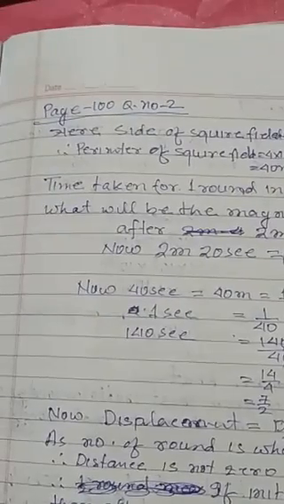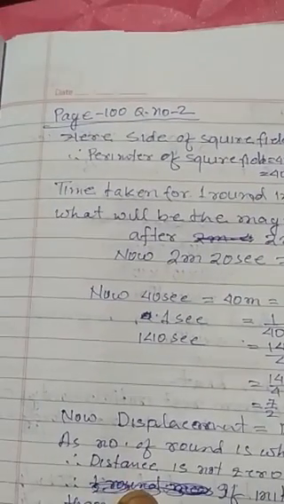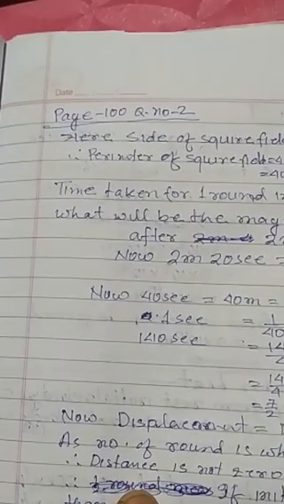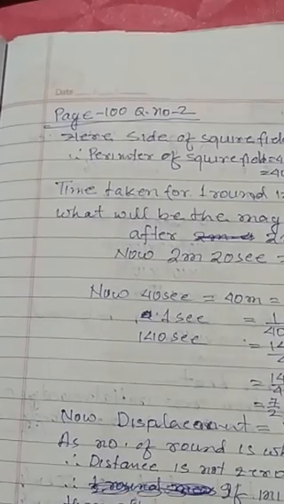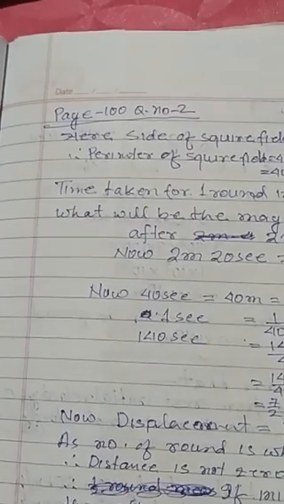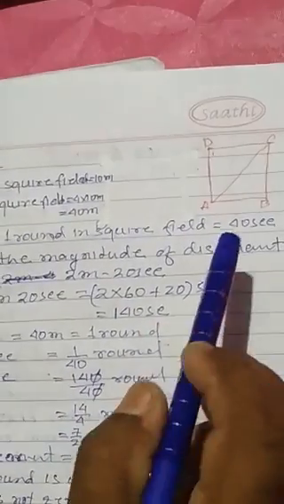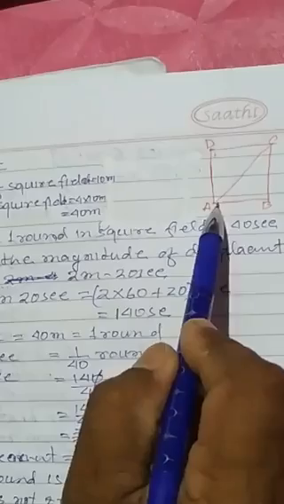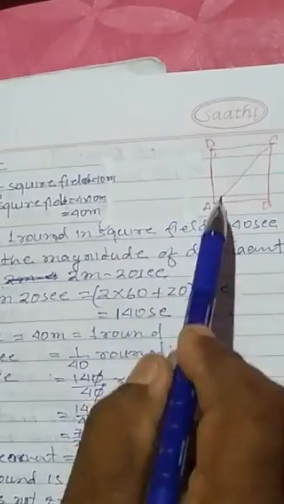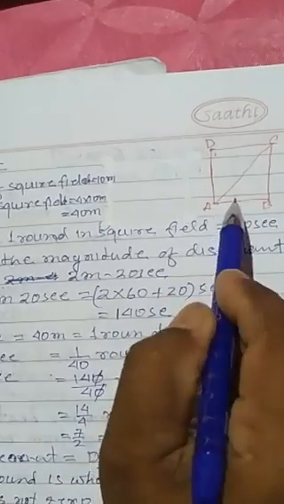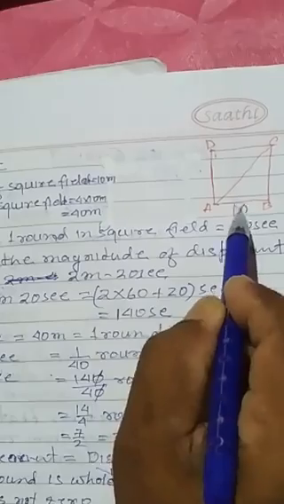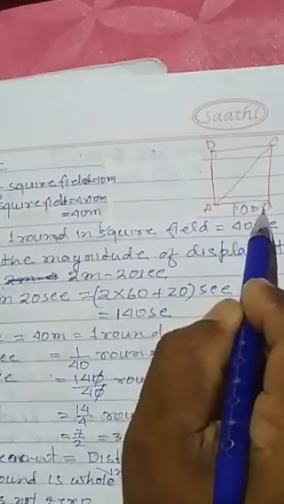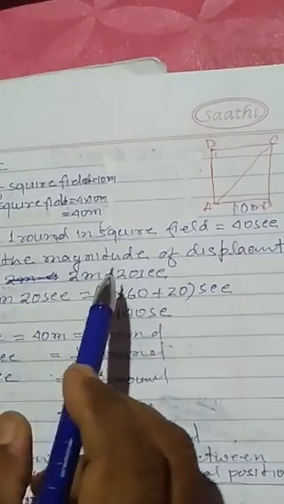I want to discuss some questions from the chapter on motion. Page number 100, question number 2. A farmer moves along the side of a square field whose side is 10 meters.